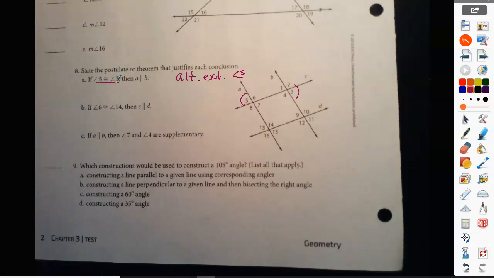So if two lines are cut by a transversal, which is what happened, and the alternate exterior angles are congruent, which is what we have, check, then what? Caden, what's it say? Then they're parallel. Check. This is the converse of the alternate exterior angles theorem. Postulate? Theorem. Okay, that's what I thought, but I could be wrong.